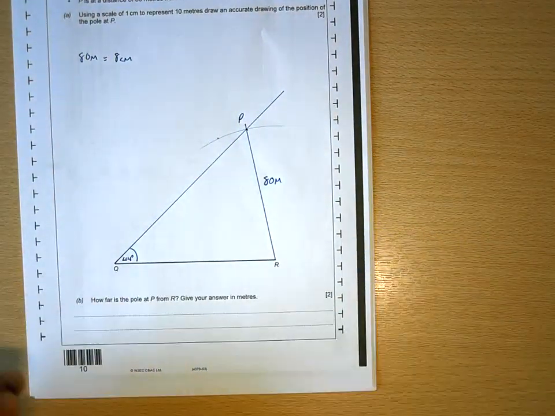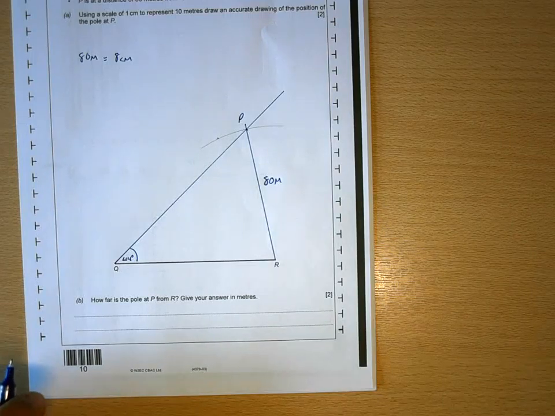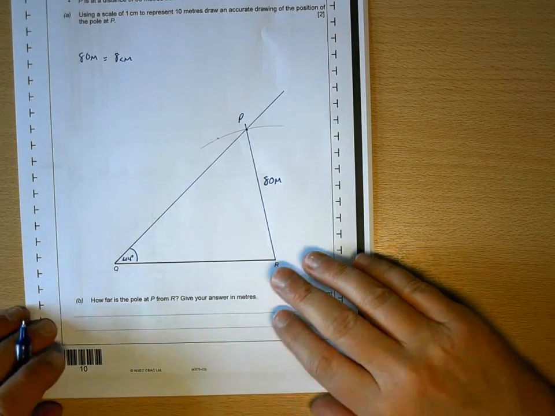How far is the pole from R? Give your answer in meters. Sorry, I've done this wrong.